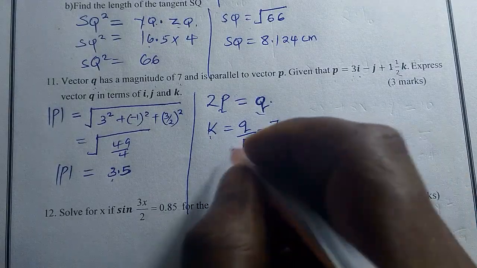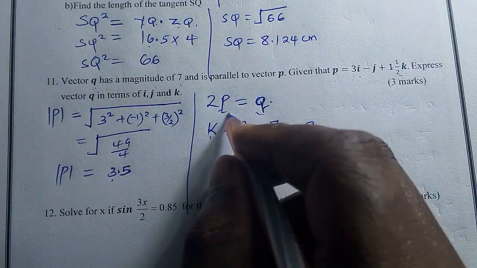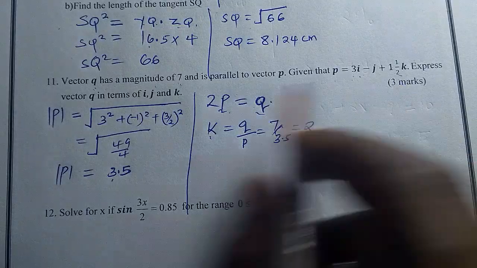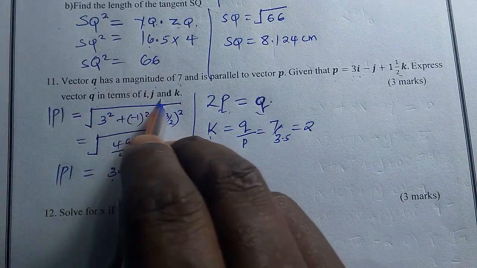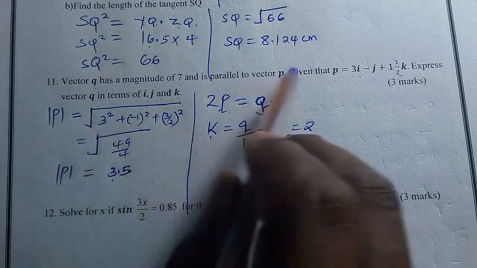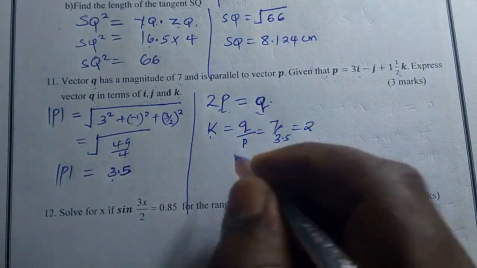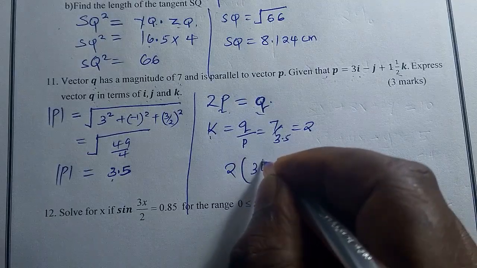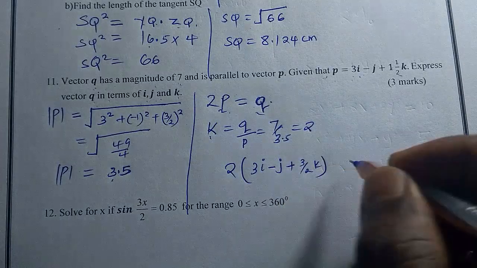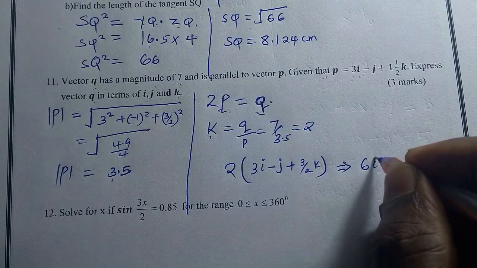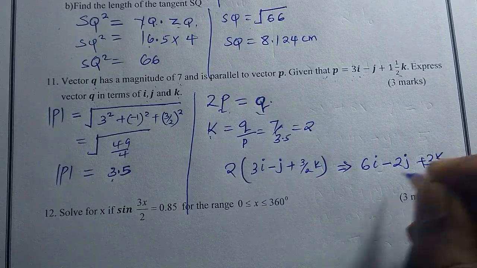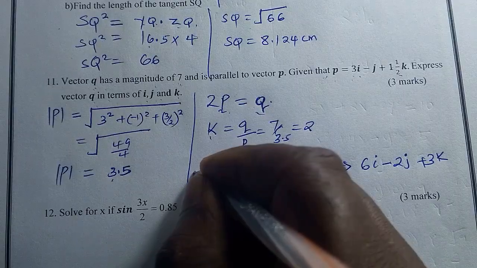So we were asked to express Q in terms of i, j, k, and we see that Q is twice P. So that is 2 into (3i minus j plus 3 over 2 k). And that is 6i minus 2j plus 3k. And that is vector Q.